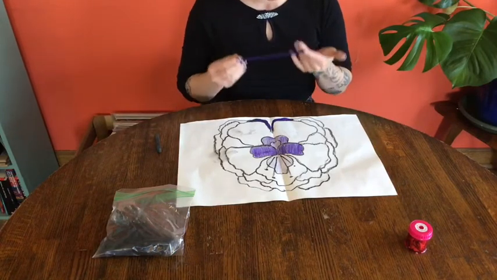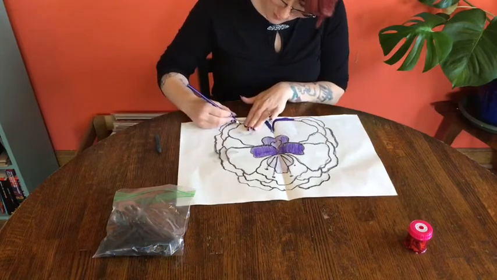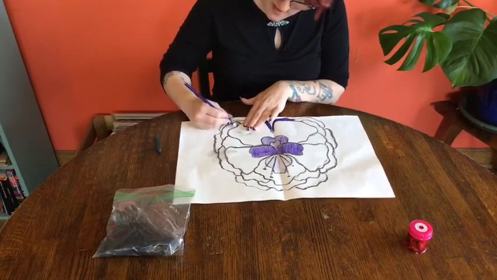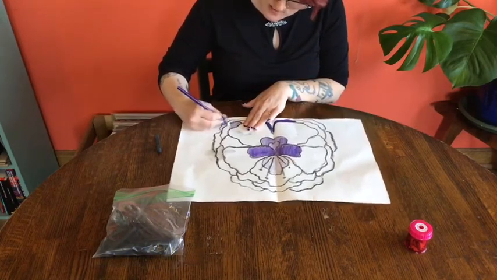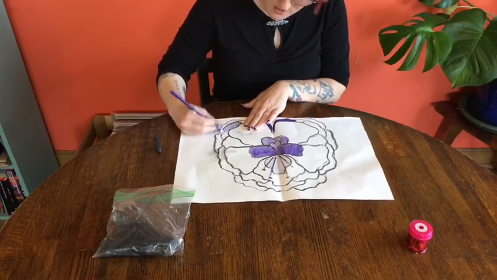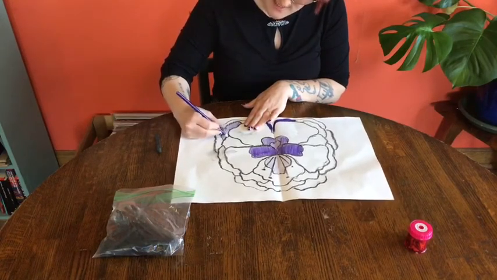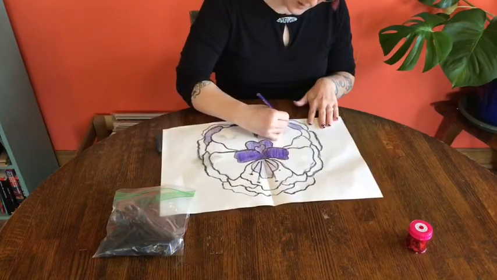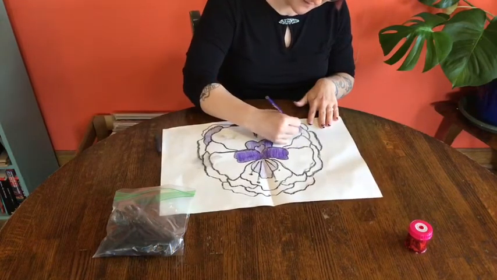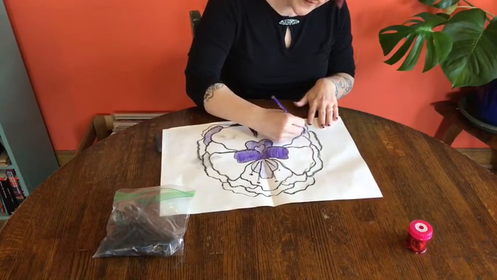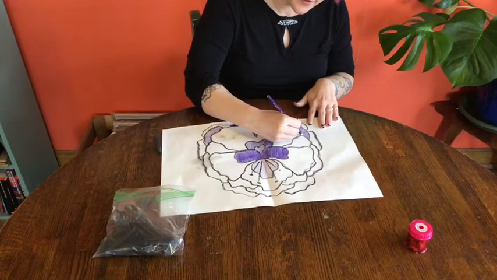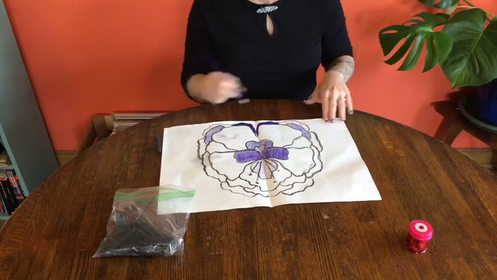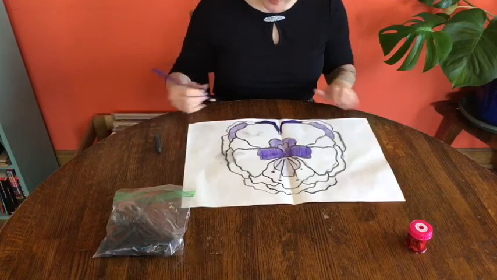You could color it with a colored pencil, you could color it with your crayons, like crayons we used last week. You could color this with markers if you have different tints and shades of the same marker. What I really like about this project is that you really have to look at exactly where you're coloring from side to side to make sure that you don't color in the wrong part.